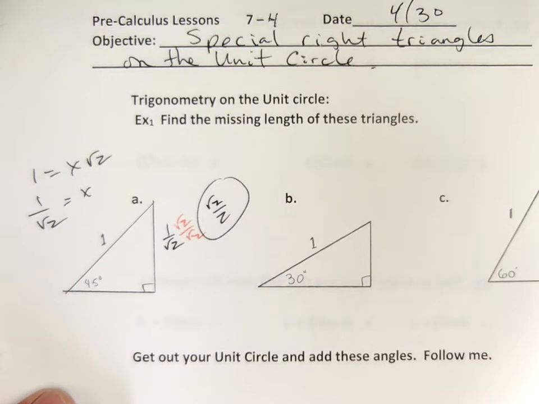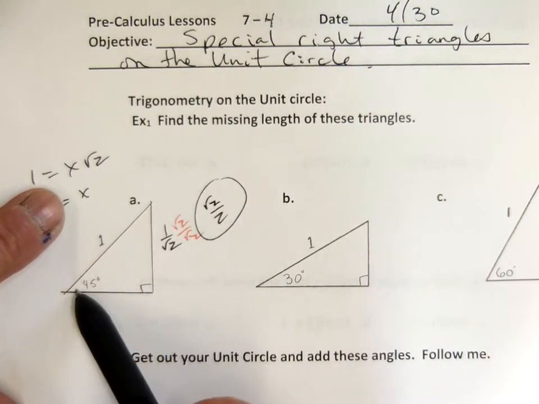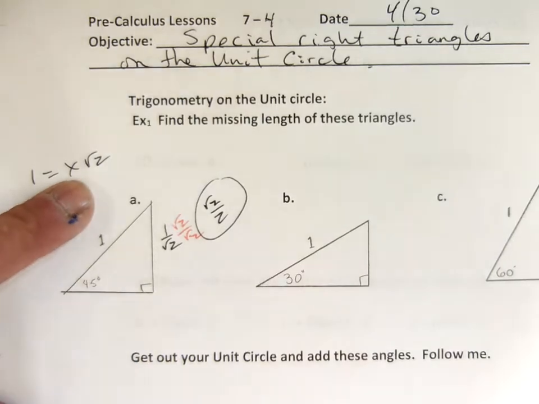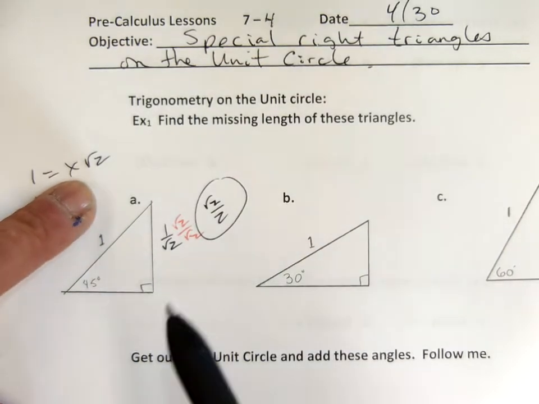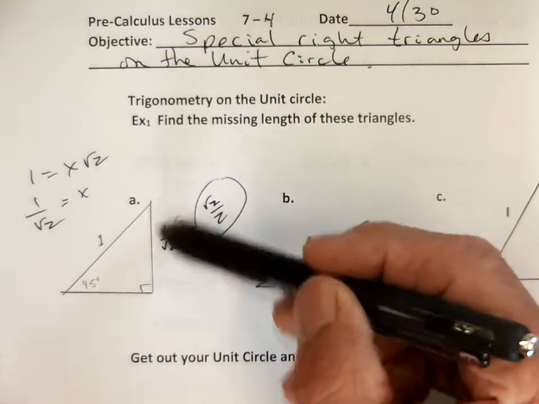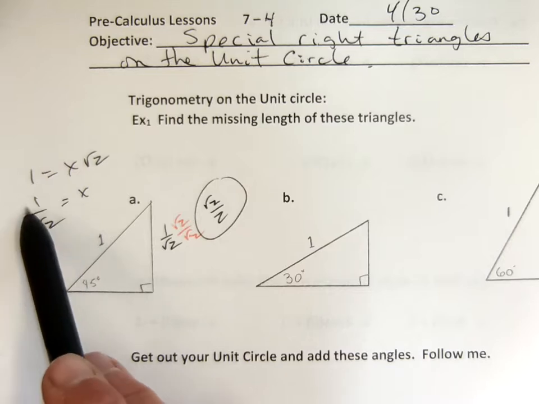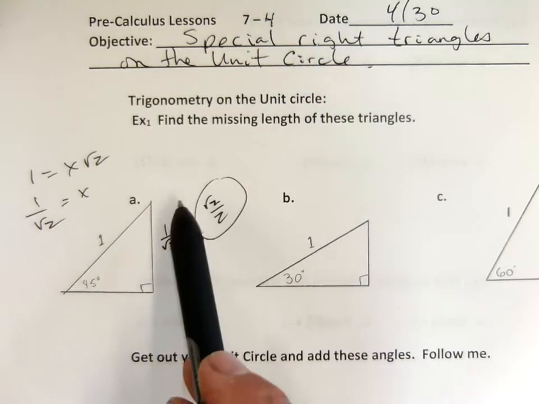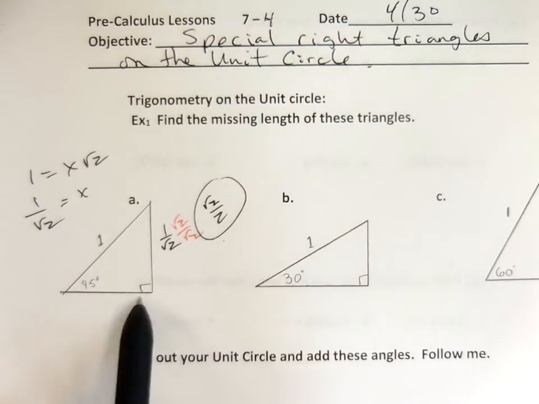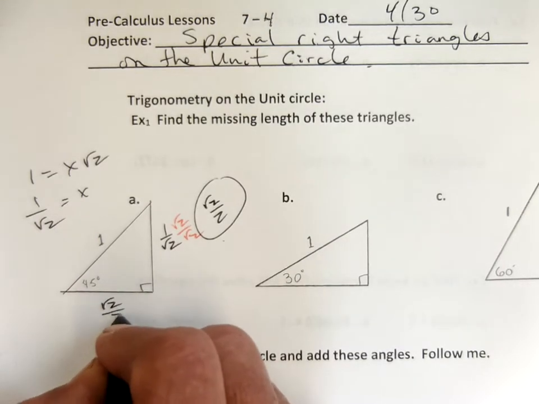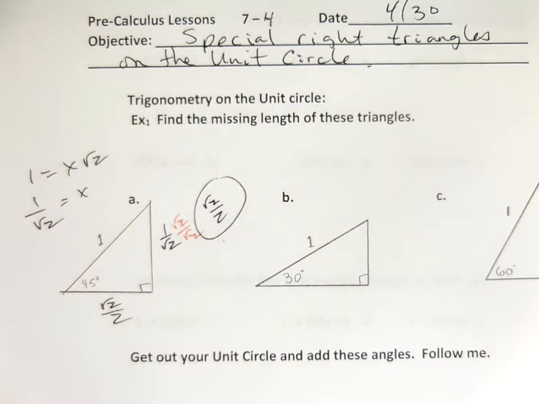So what I did is I knew that the 1 was the hypotenuse. It relates to that triangle as x square root of 2. If I need the value of x, I solve for x. I go 1 divided by the square root of 2, and that is correct, but I don't like that answer, so I rationalize it. So this is also square root of 2 over 2.